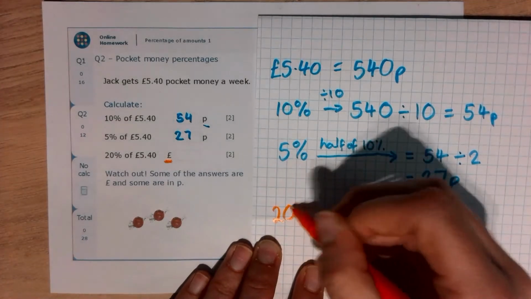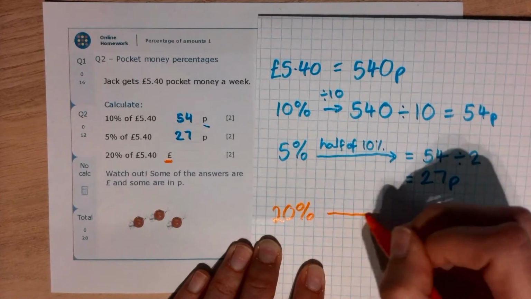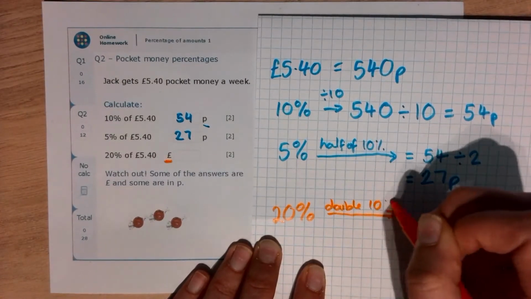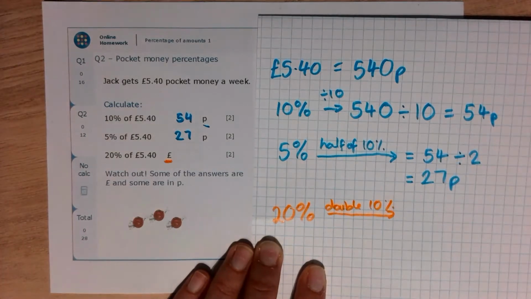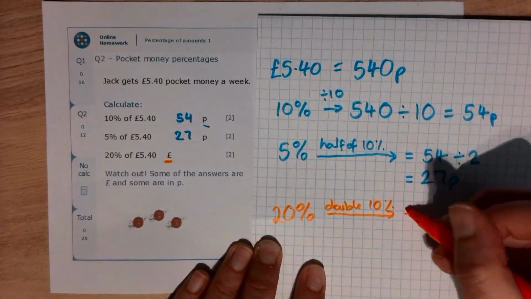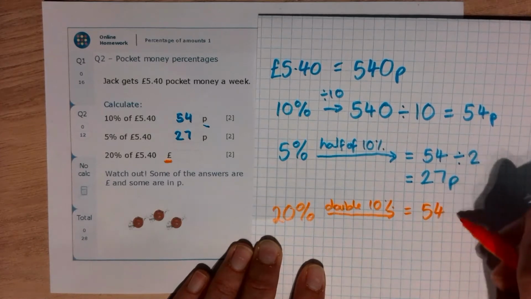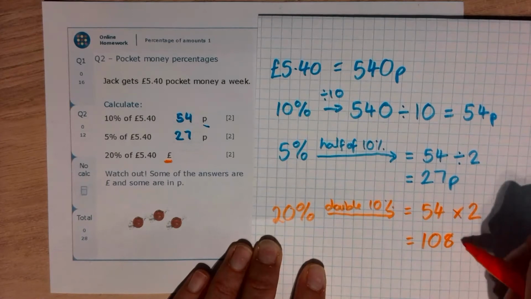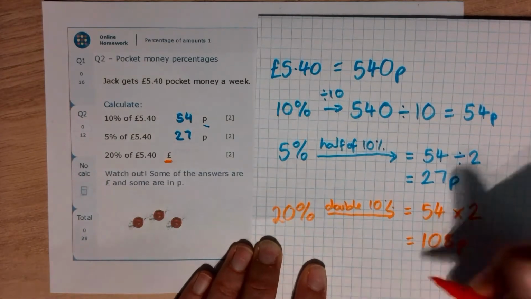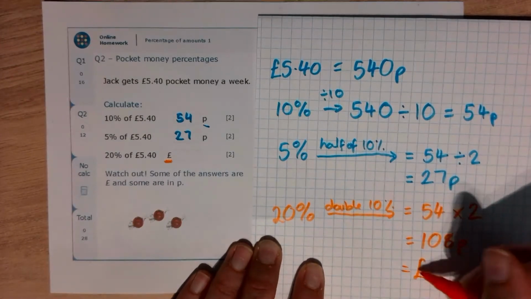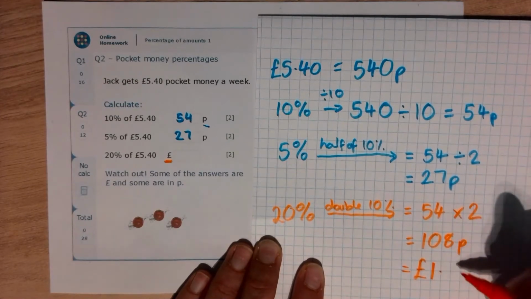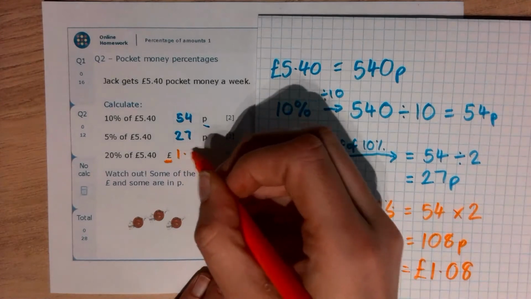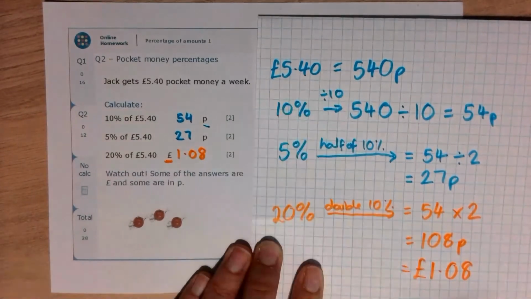I want 20%. And to do that, I'm going to double my 10%, because 20 is double 10. So my 10% was 54p. I'm going to times that by 2, which gives me 108p. Now we don't write 108p. We write that using pounds and pence. That's why my answer is in pounds. So 100 pence is £1 and 8p. Don't forget the 0, really important if your answer has a 0 there as well.